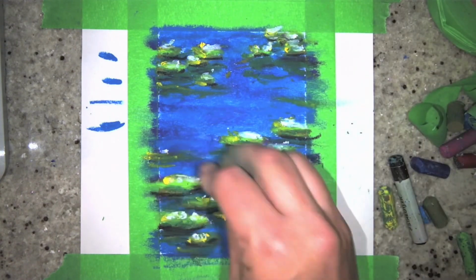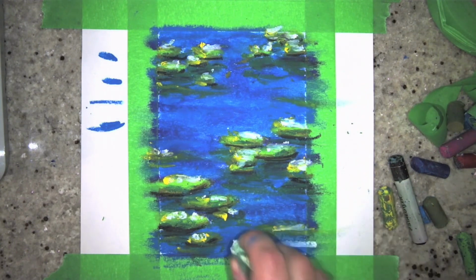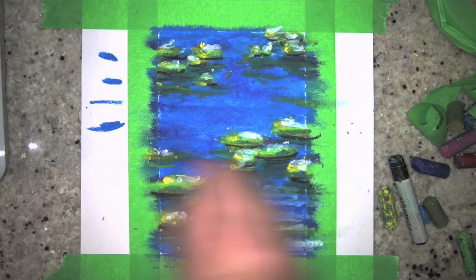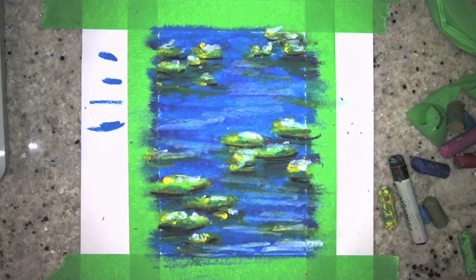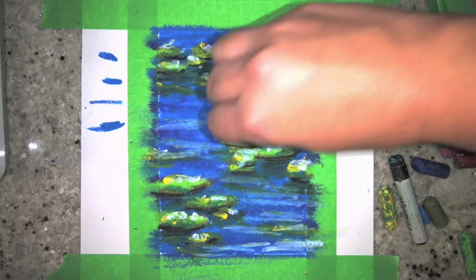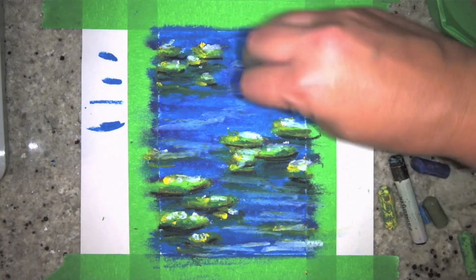We're also going to add some highlights into the water. Remember, it's going to be hard to just draw in at this point, so you really need to be smushing that color in. I don't think smush is a technical pastel term, but it's the best way I can explain it rather than the simple drawing mechanism that you might instinctually use.